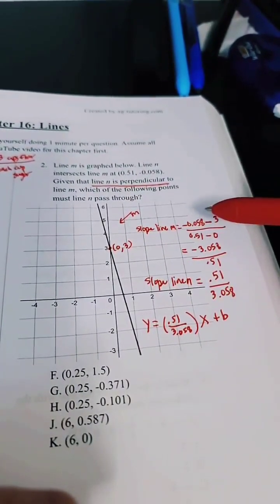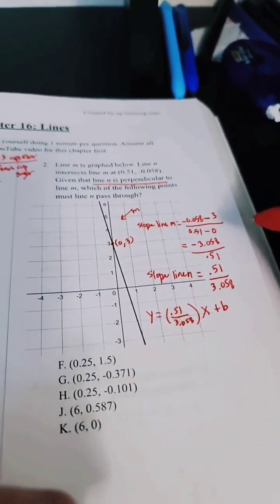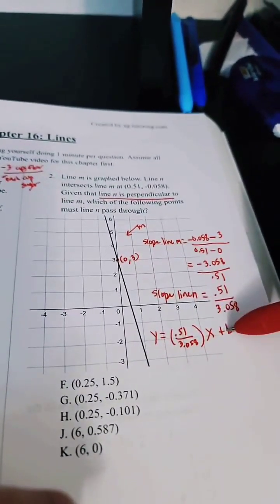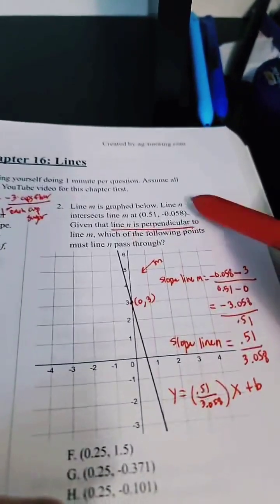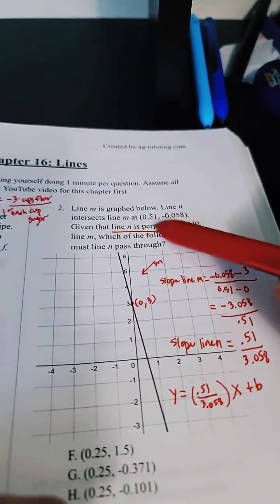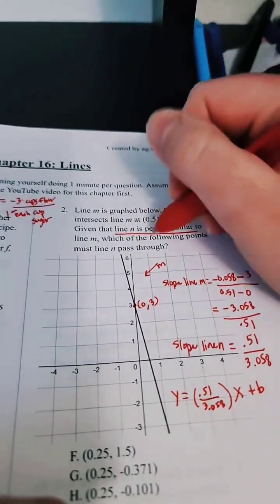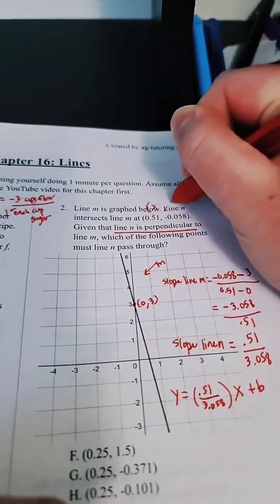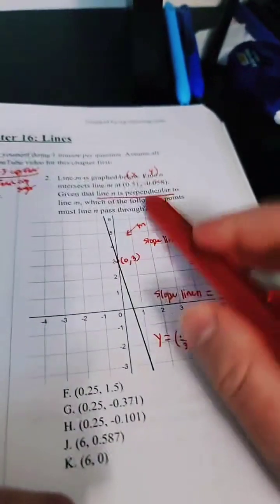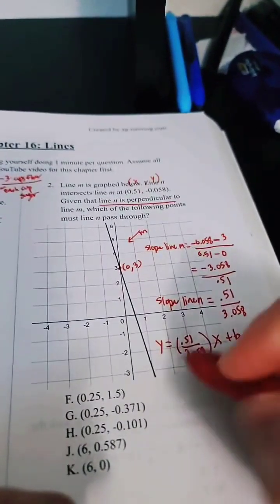Now, what we can do is we can say, okay, I'm going to now solve for what the y-intercept, b, is by plugging in the point of intersection, because this is a point x comma y that works on both line M and line N. So if I plug that in for x and y here, I should be able to solve for b.